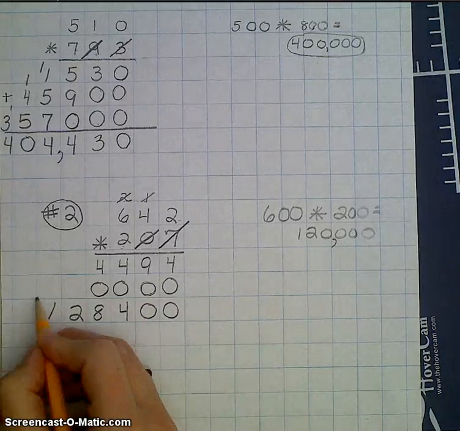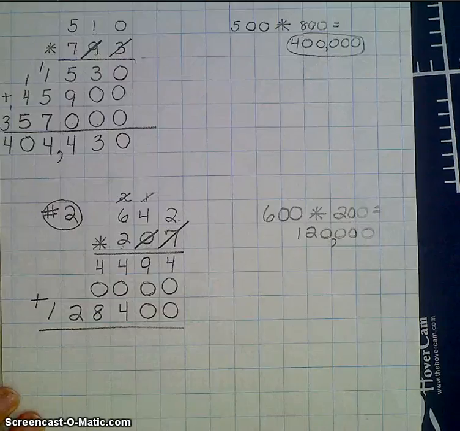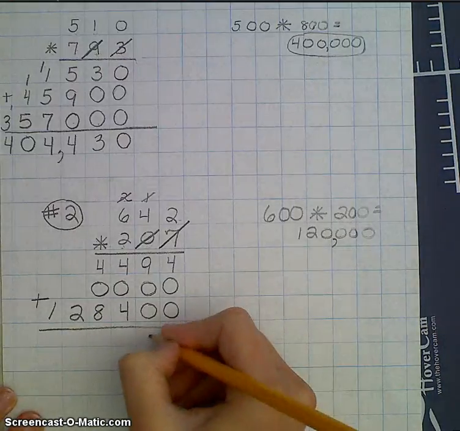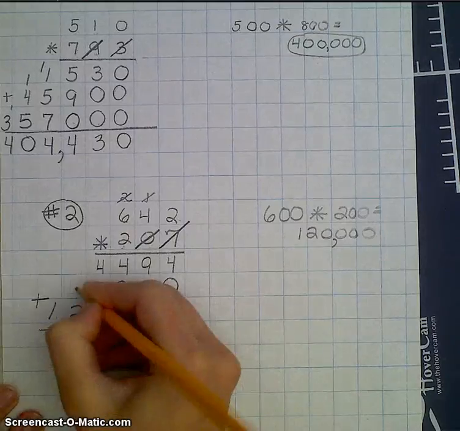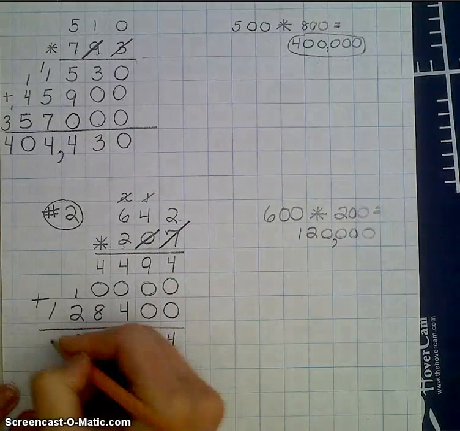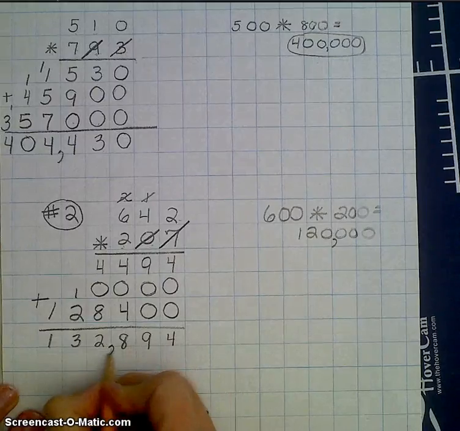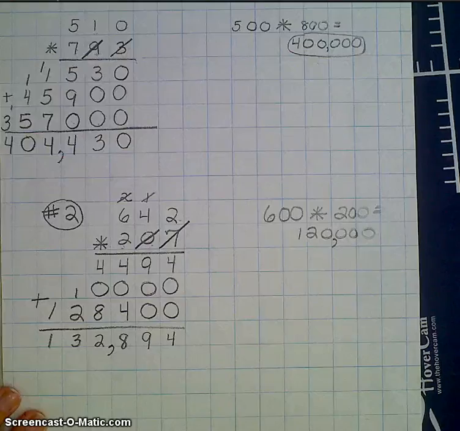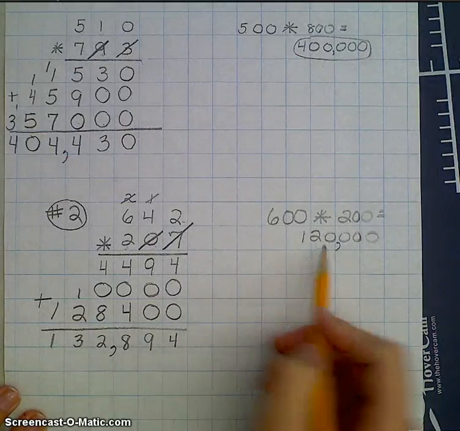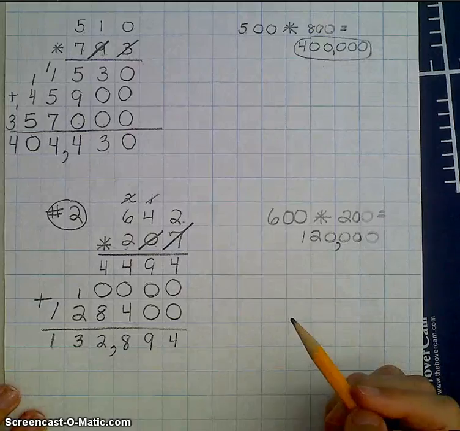Okay, last step. You know what to do. Add it up. So let's see. 4, 9, 8. 4 plus 8 is 12. Carry the 1. 3 and 1. Where does your comma go? 1, 2, 3. Put that comma in. Okay. So your answer should have been 132,894. Compare it back to your estimate. Yep, pretty close. In the 100,000, so that looks pretty good.